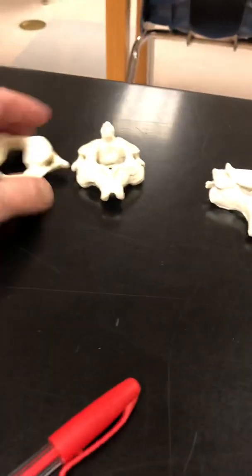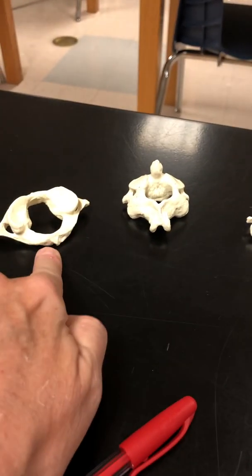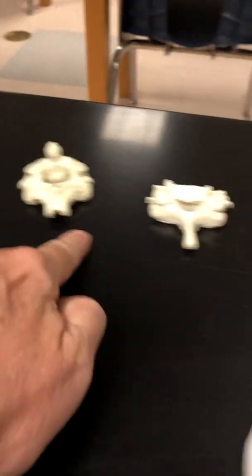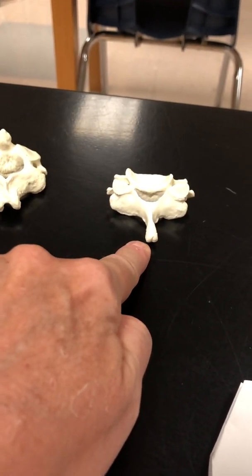If you just get a cervical vertebra, you could pick any one of these three. These are the two unique ones, C1 atlas and C2 axis, and this is one that would be indicative of what a C3 through C7 would look like.